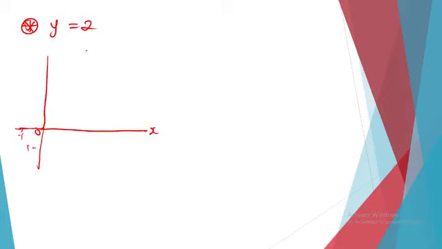linear equation. Assuming we are given y to be equal to 2 and we're asked to plot this in a graph. This is simple. We'll have our graph. Here is 0, remember, and here is our, let's say, minus 1. Here is our x and here is our y.